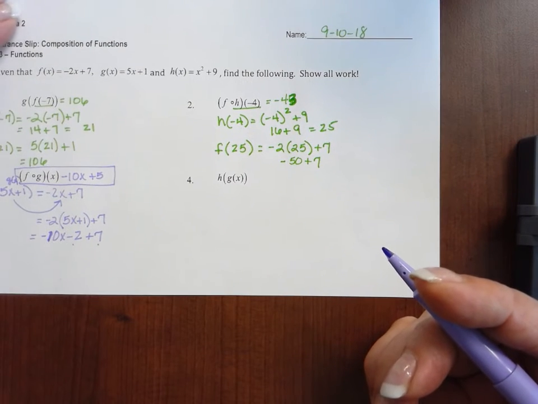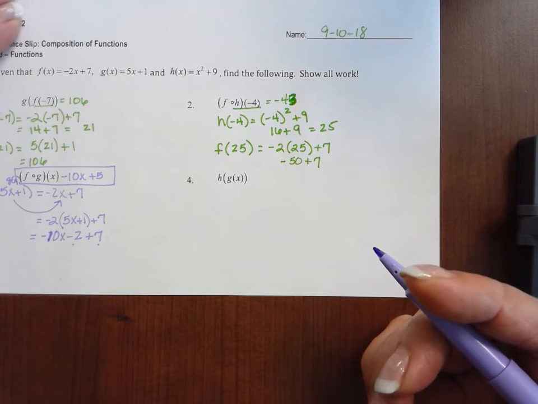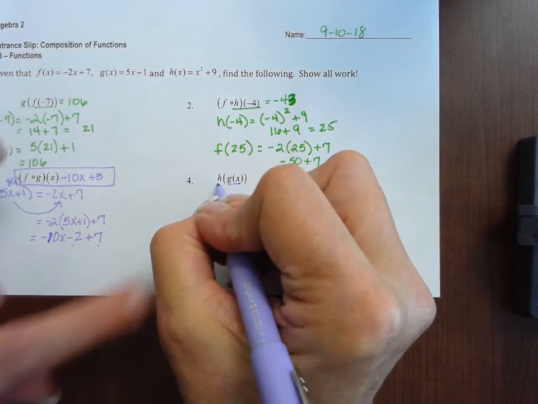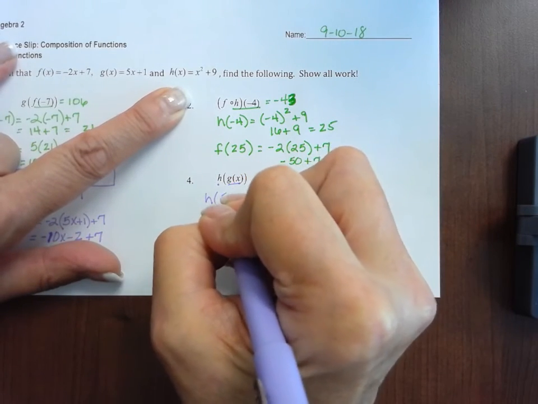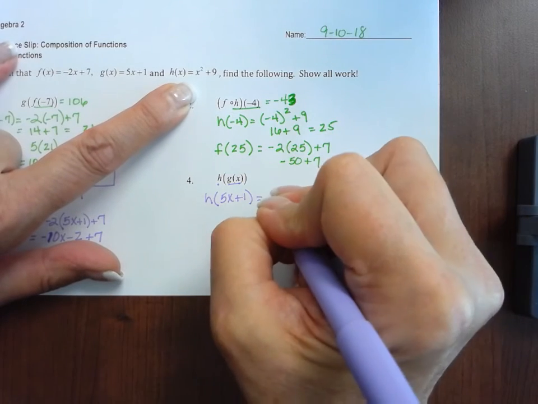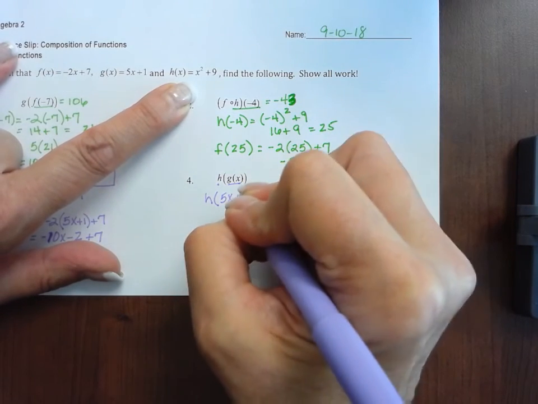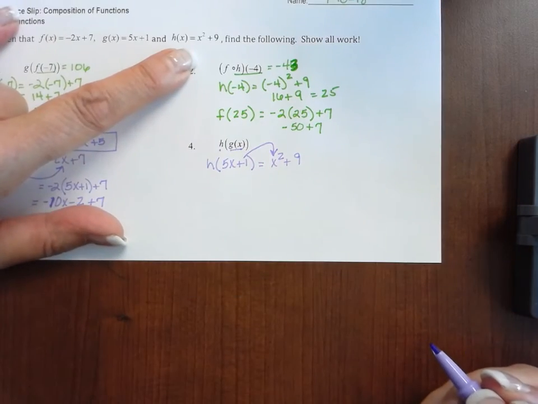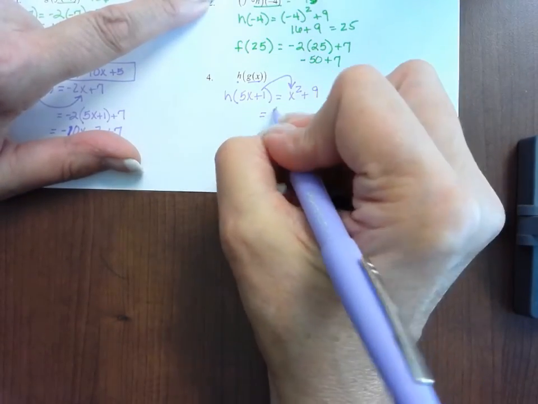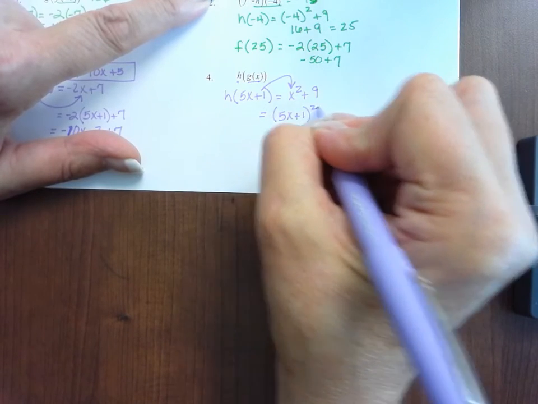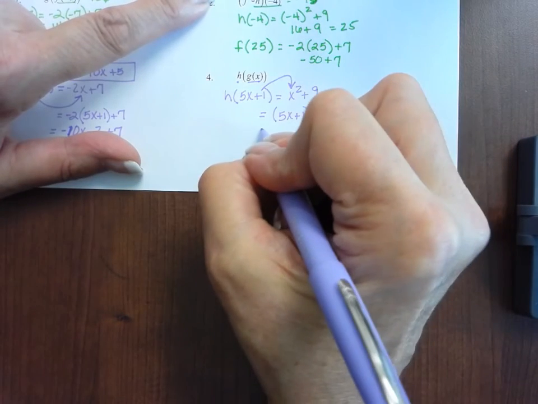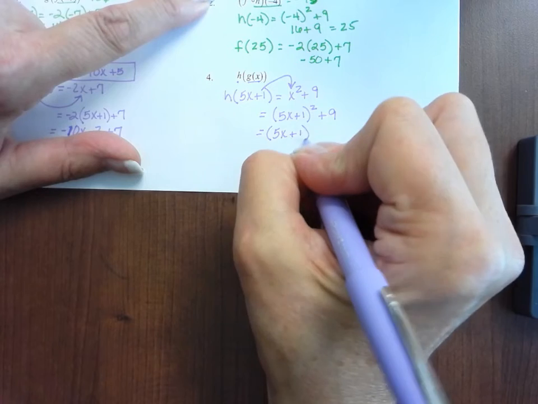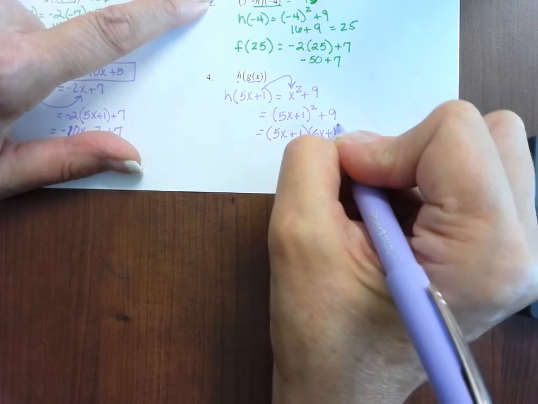What are we going to do? Put the g of x in for h. So that's like saying h of 5x plus 1 is equal to x squared plus 9, and we'll put that in for x. So I get 5x plus 1 squared plus 9. Good? All right, which is like saying 5x plus 1 times 5x plus 1 plus 9.